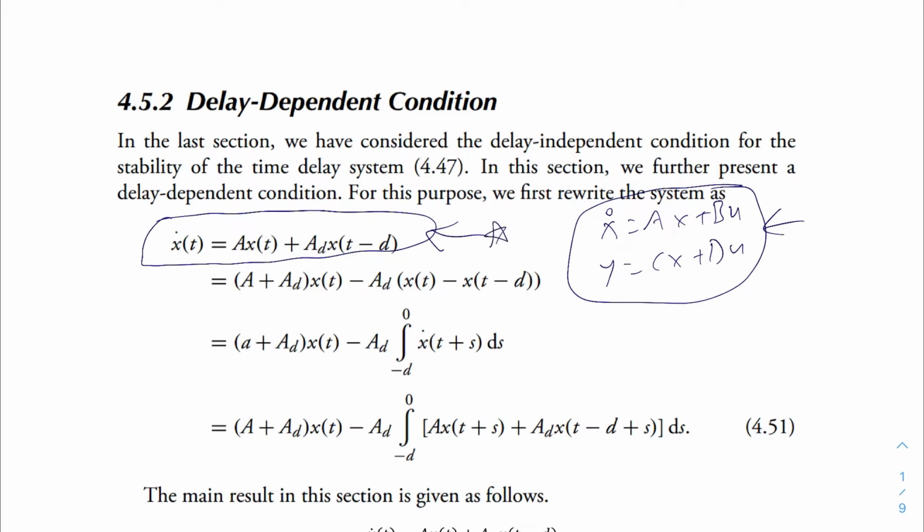And this is the TDS version of that state space representation. Okay, and this is the general representation. I feel like, actually, you know what? I feel like I should first focus on the delay independent condition because it's really easier. Okay, let's move on to that.